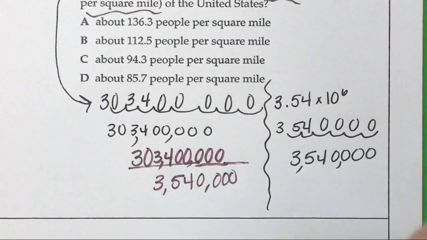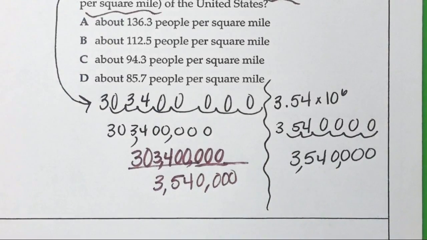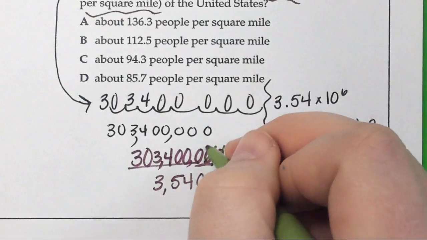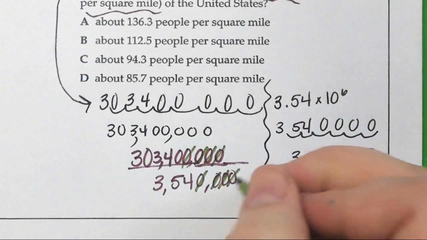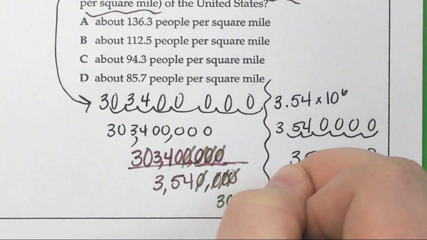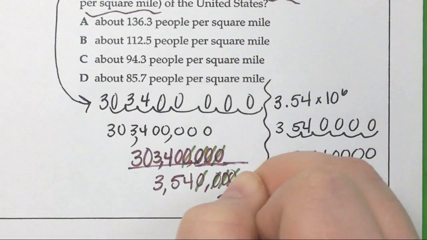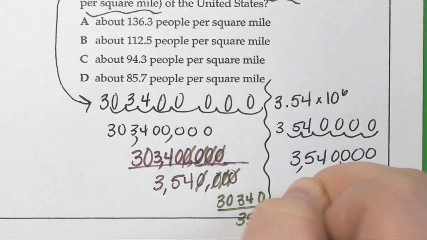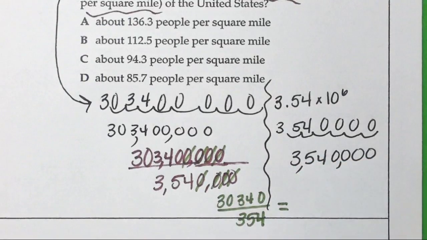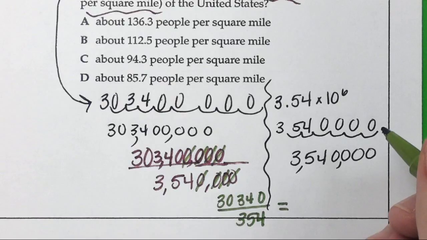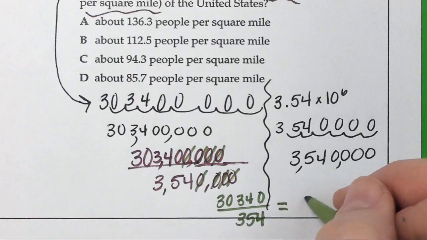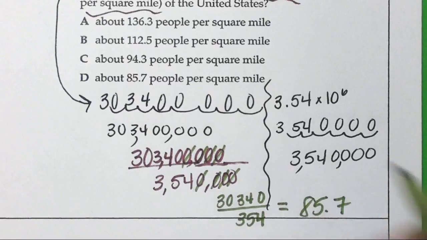Again, I can have some people cancel out. They can cancel out. So I end up getting 30340 over 354, which if you type that in your calculator, you get 85.7, so it ends up being D.